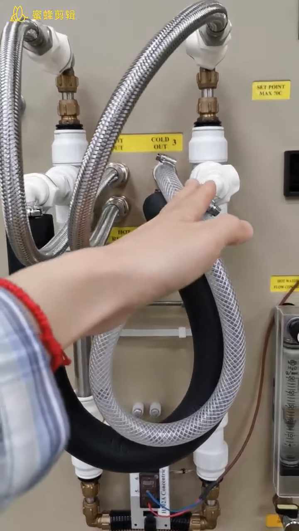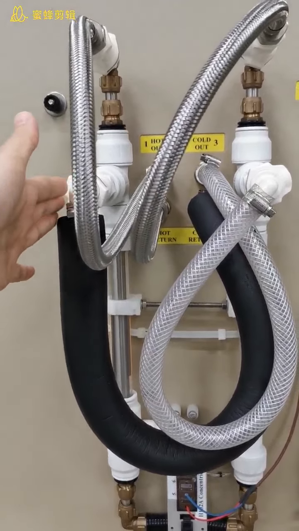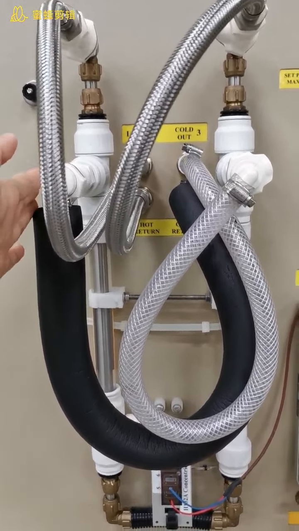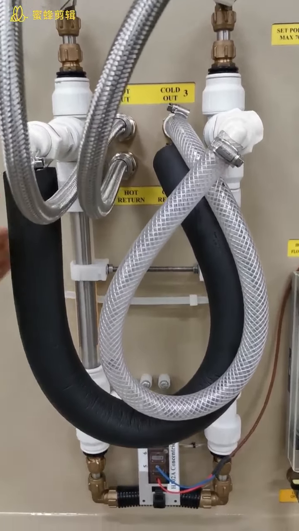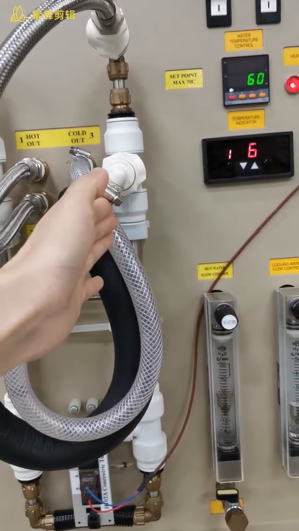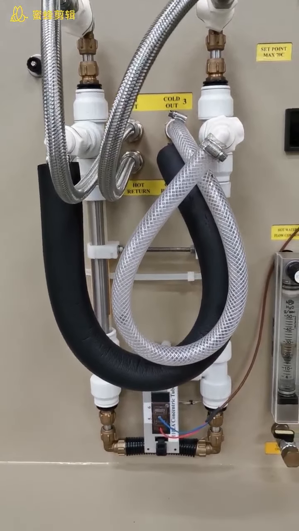If we reverse the inlet and outlet of the cold water, it will flow out from here and in the same direction with hot water, and then it returns at here. That is called co-current operation.